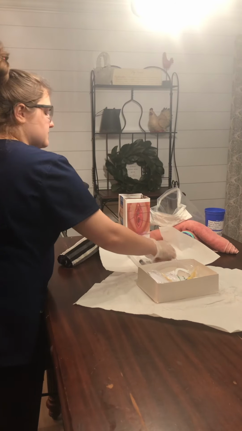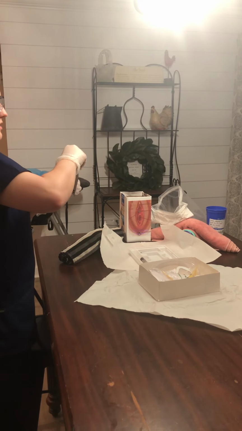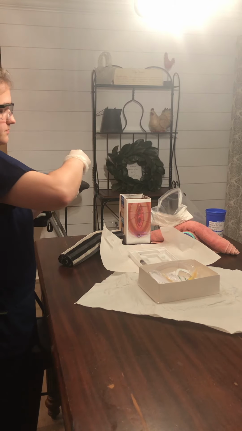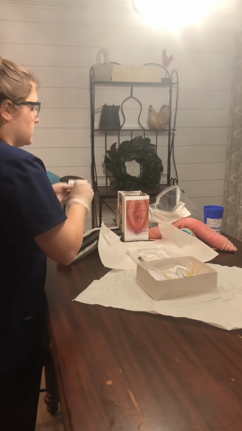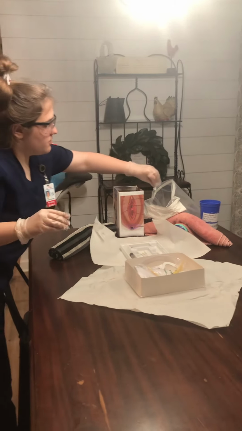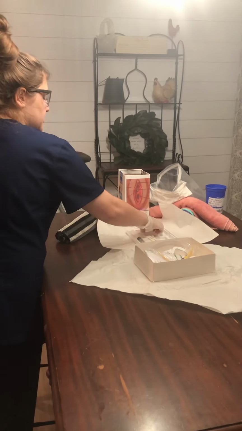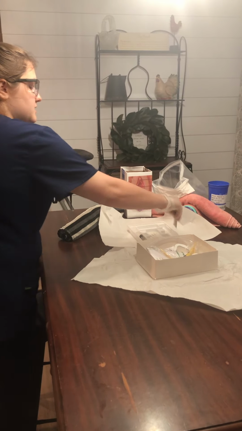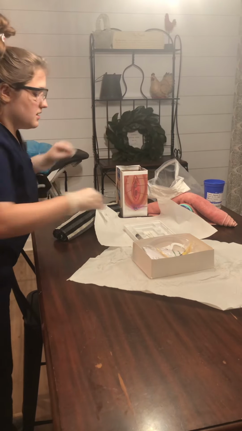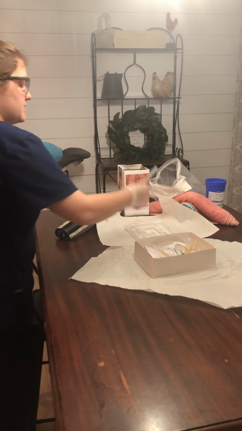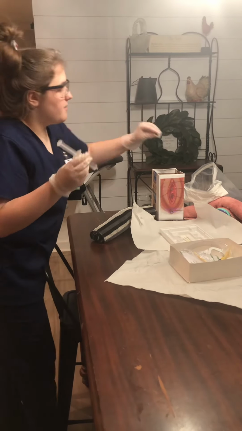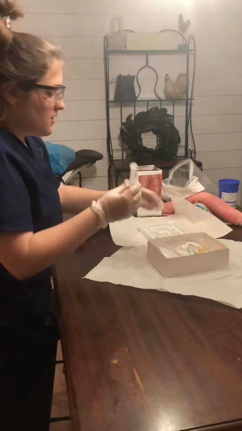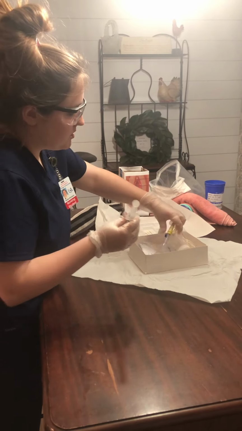Okay, so I'm going to organize my supplies. I'm going to take my 3 swabs out. I'm going to ball that up and throw it in the trash. I'm going to take my jelly out and squirt it into the compartment. And then I'm going to take this out, take the cap off, throw it away, and attach it to my balloon.